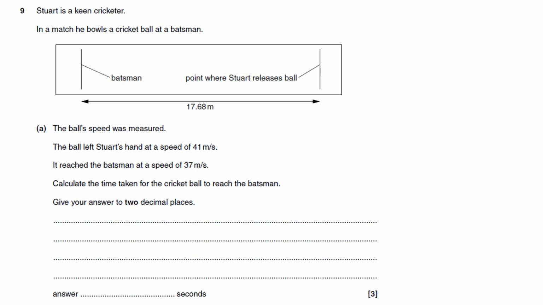The ball's speed was measured. The ball left Stuart's hand at a speed of 41 meters per second. It reached the batsman at a speed of 37 meters per second. Calculate the time taken for the cricket ball to reach the batsman. Give your answer to 2 decimal places.